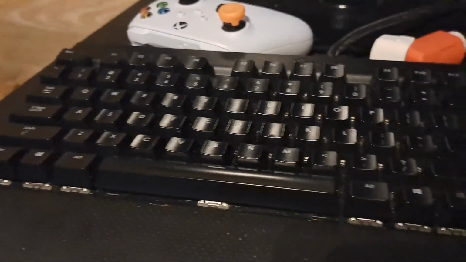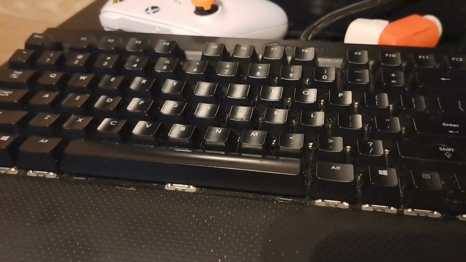I need to clean off this keyboard. I need to get some keyboard cleaning stuff. Maybe they sell it in a dollar store or whatever.